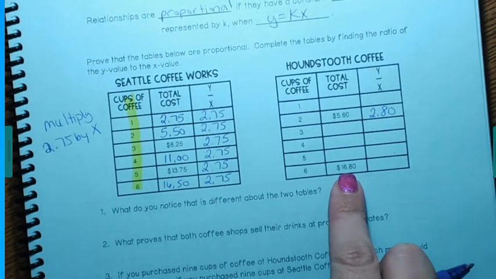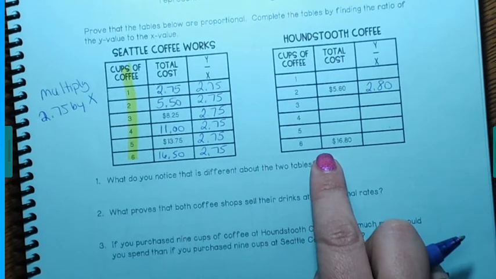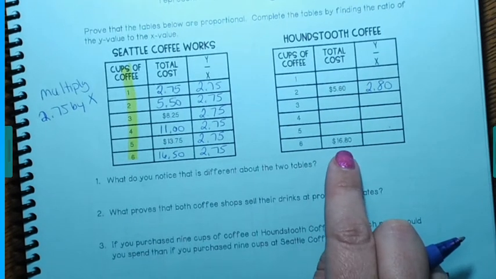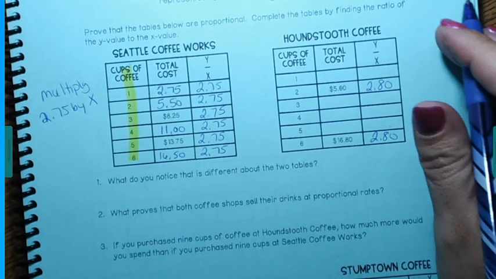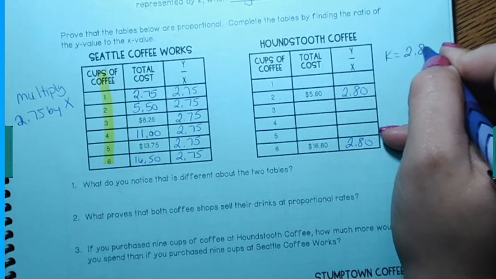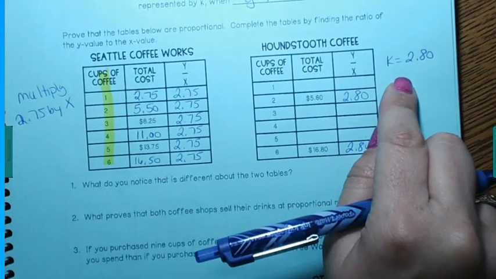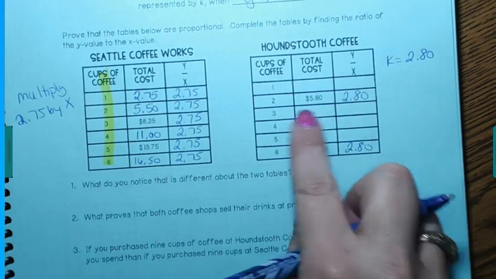Okay, the other one I have is 16.80 divided by 6. $2.80. Okay. So what do you think my k is? k is 2.80 because we just divided all that.